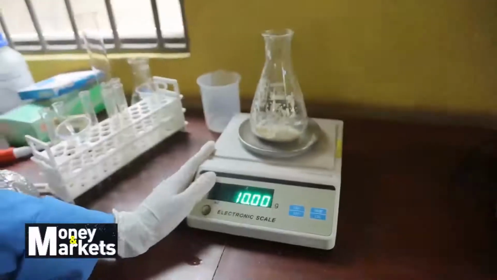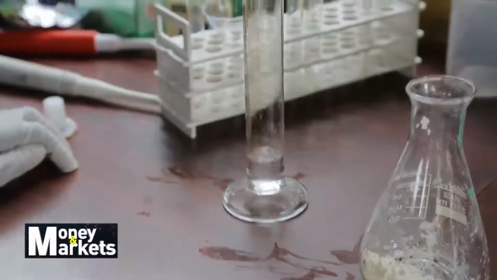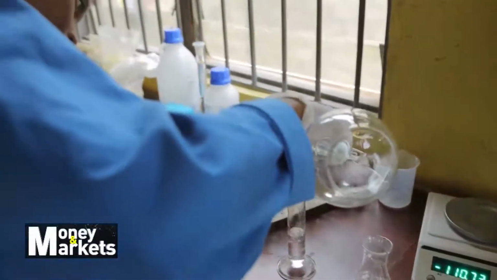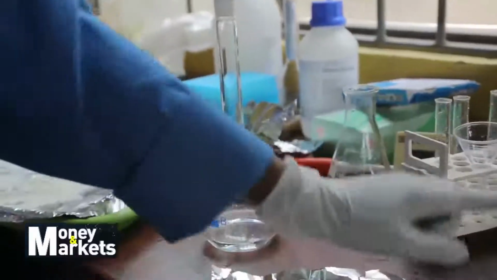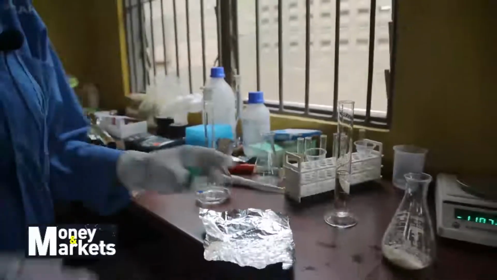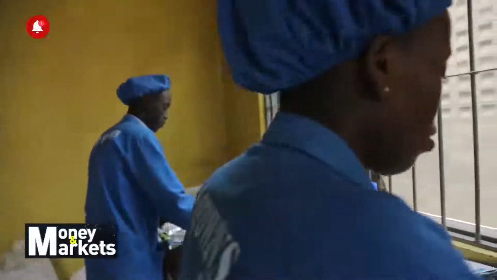After getting your 10 grams of the sample, you use 50 mils of the 65% ethanol. It's the one you're going to use to dissolve this, to mix your sample.